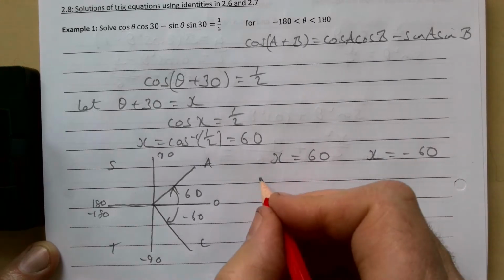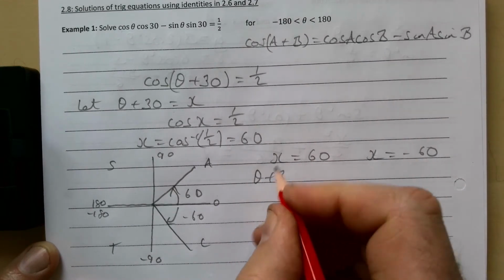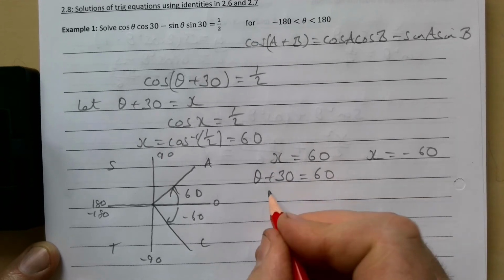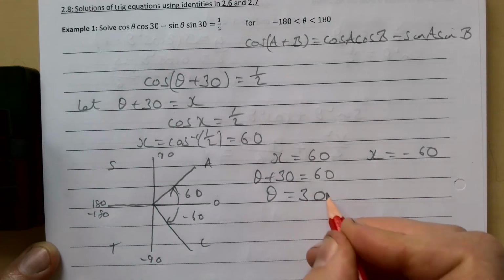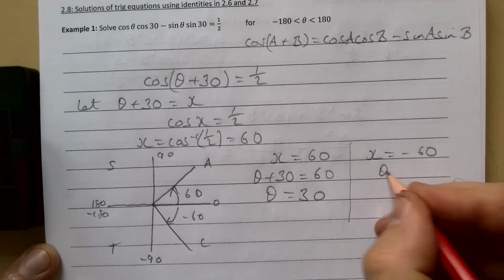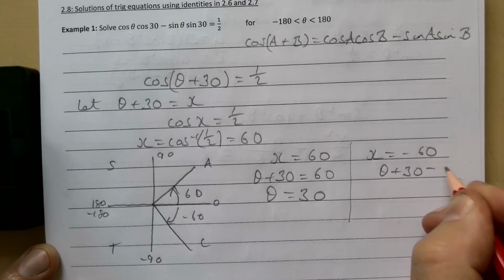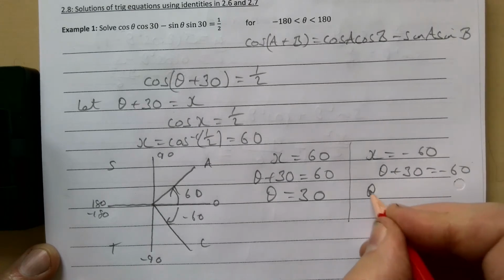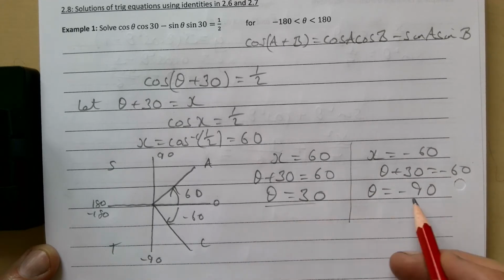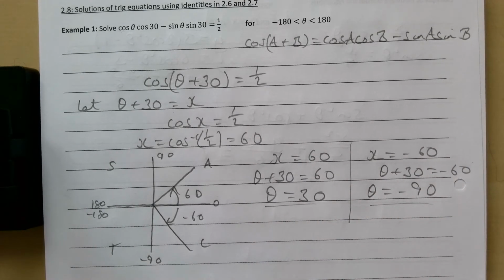That means that theta plus 30 is equal to 60, which means theta is 30. And theta plus 30 equals minus 60 means that theta then is minus 90. So the two angles that work for that are 30 and minus 90.